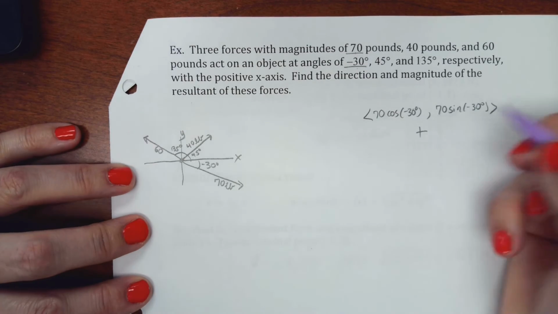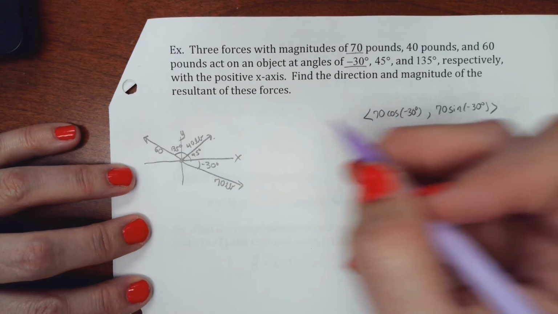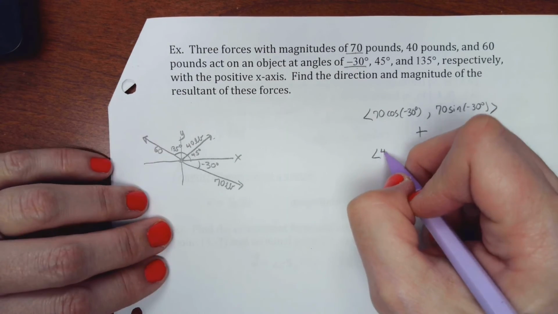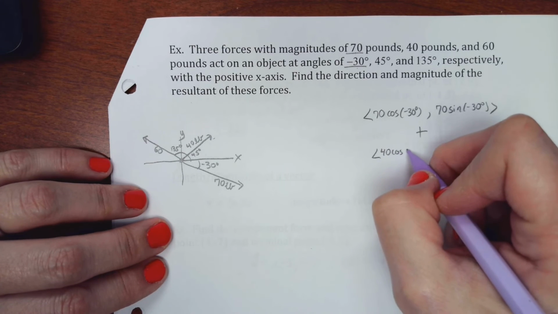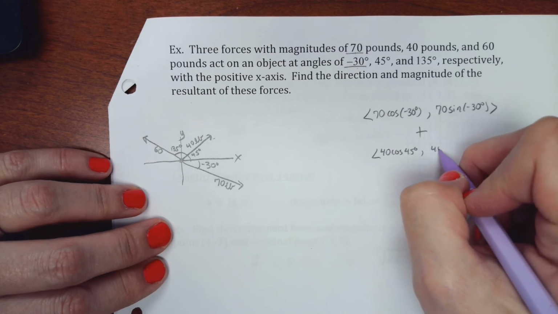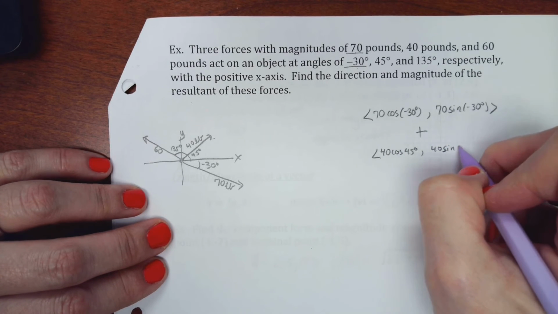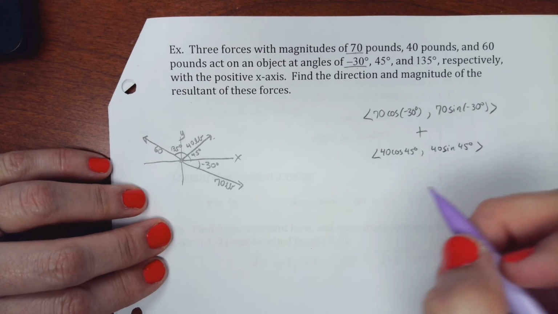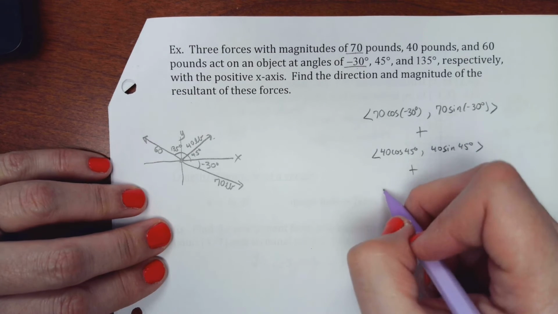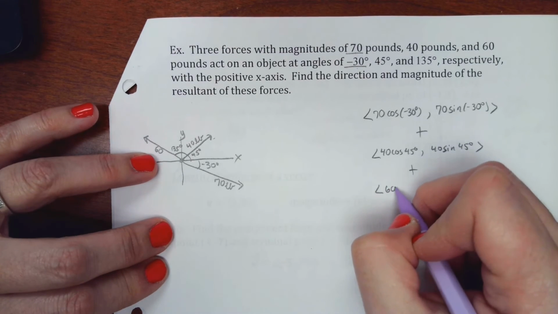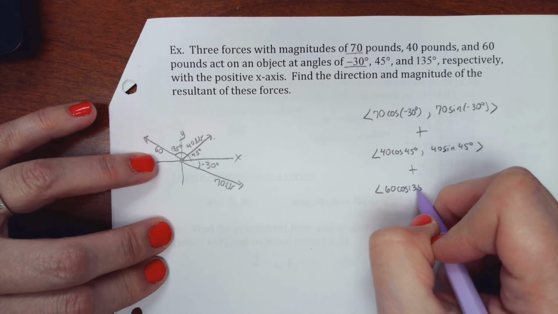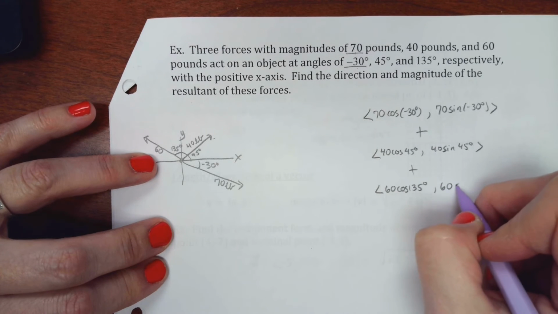I'm going to add that to the next vector, which is 40 cosine of 45 and 40 sine of 45. And then add that with the last one, so 60 cosine of 135, 60 sine of 135.